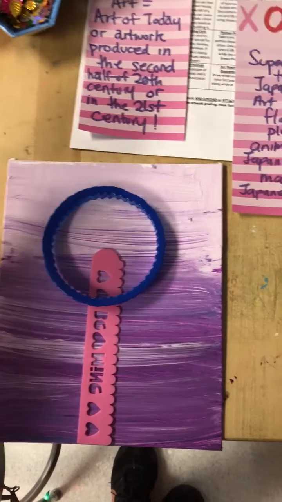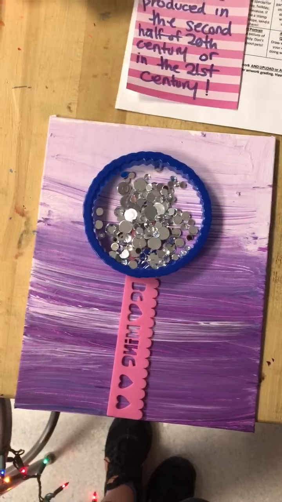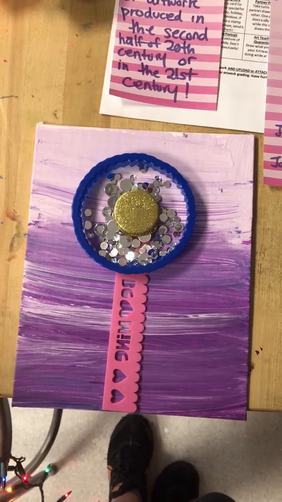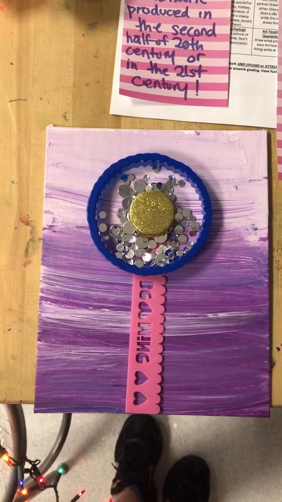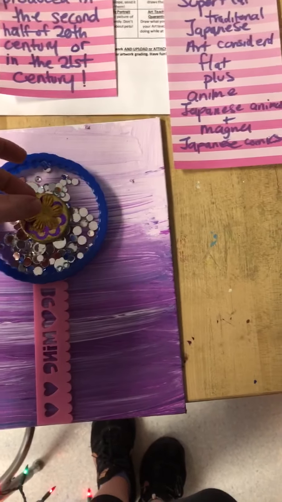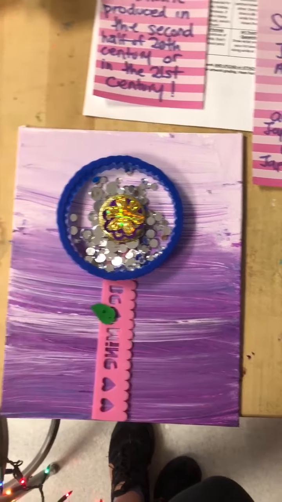And I found gems, so I'm just gonna put them here. And then I found other objects. I don't even know where they came from in the classroom, but I found them. And I found some confetti that we can use, and also confetti leaves that you could use for the stems.